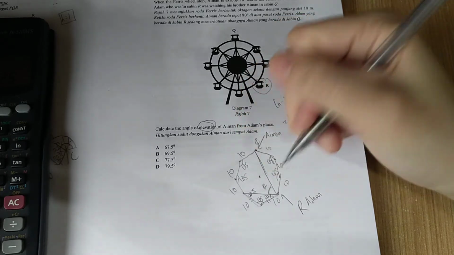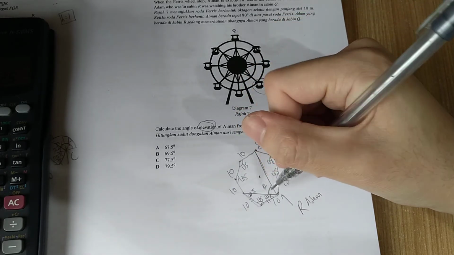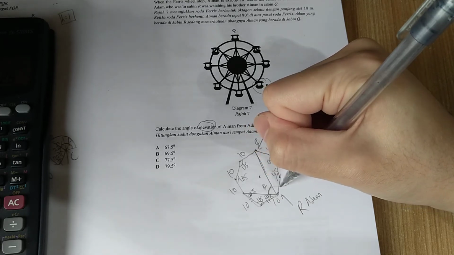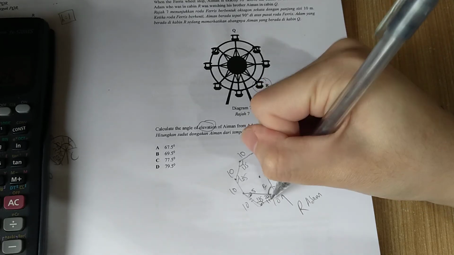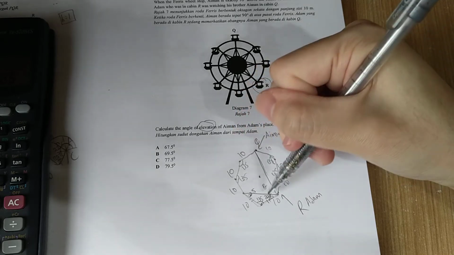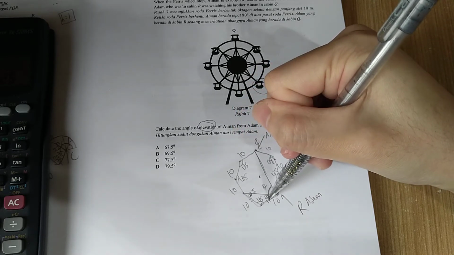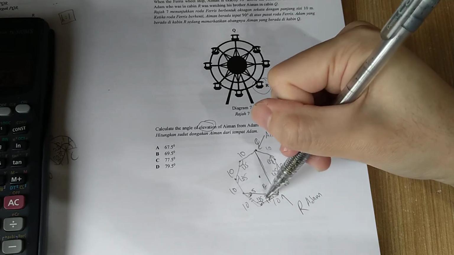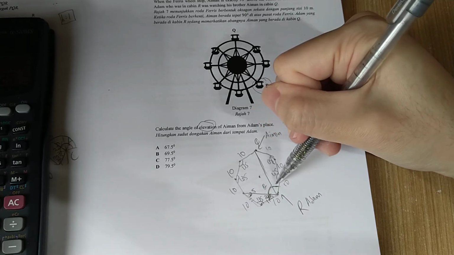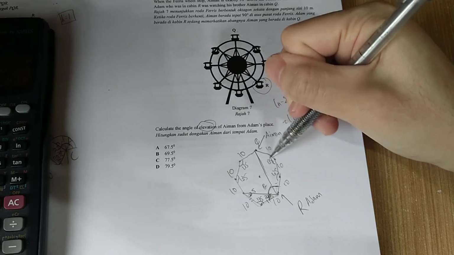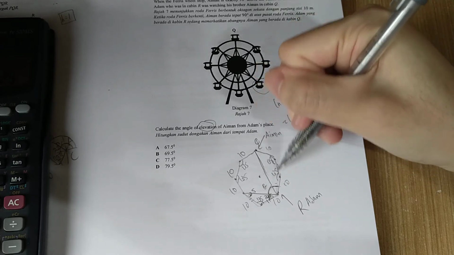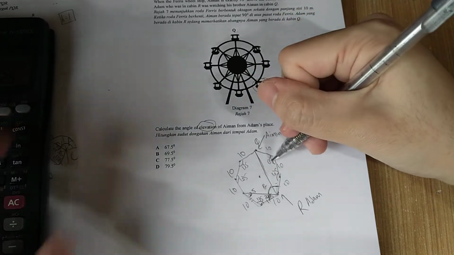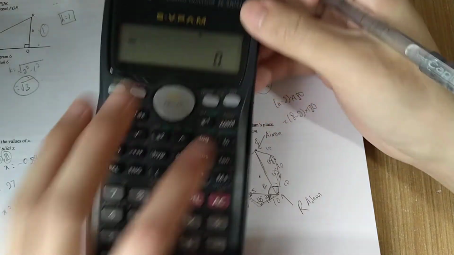Why did I do that? Because I realize if I want to find the angle here, I can take 135 minus this part and then minus 22.5. Then I also need to find the angle here, because I need to take 135 minus 22.5 minus this one. Can you see this is a quadrilateral? And for a quadrilateral, the total angle is 360. So you can take 360 minus 135 minus 135.